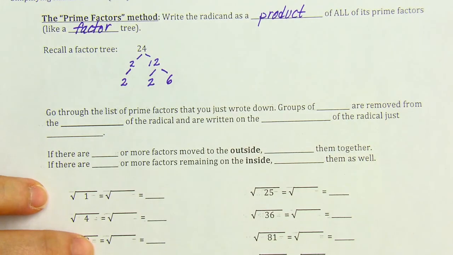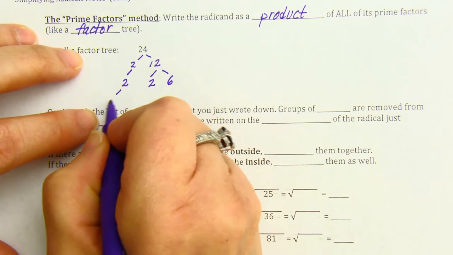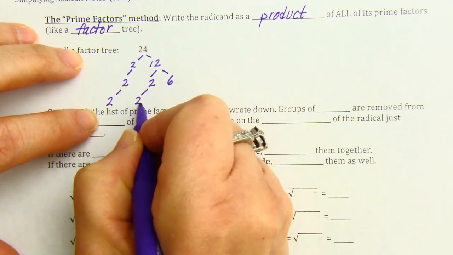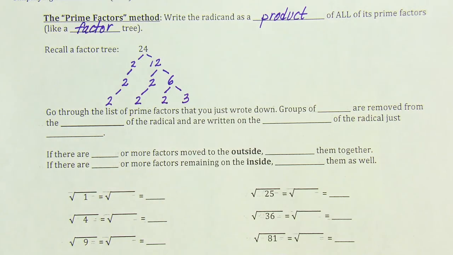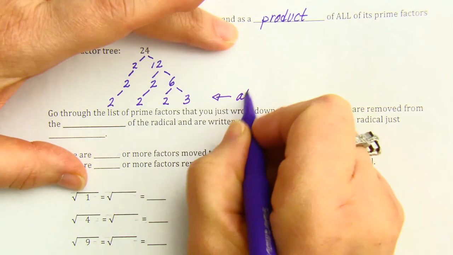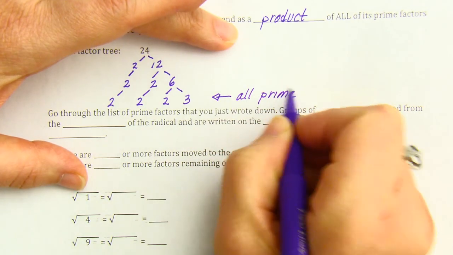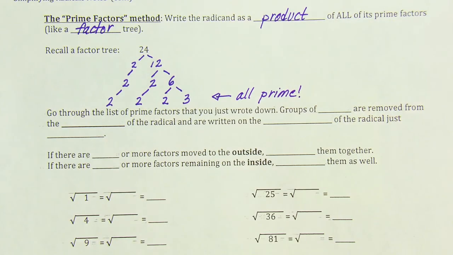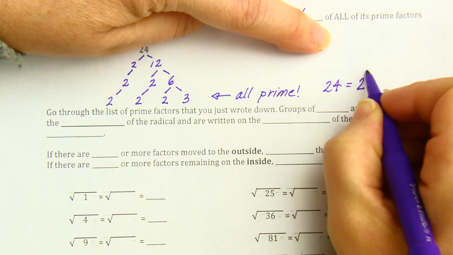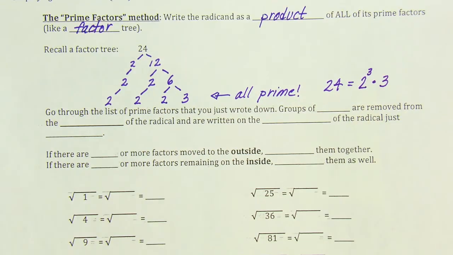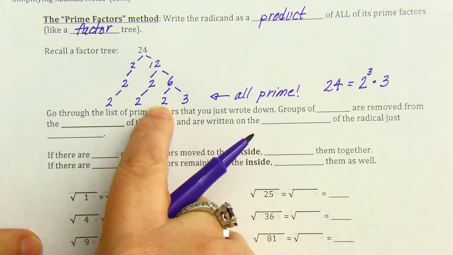6 is still even. That's not a prime number. This 2 comes down. This 2 comes down. This 6 can be broken into 2 times 3. Now I have prime numbers in the bottom row. Those are the prime factors of 24. These are all prime. So we can say 24 is exactly equal to 2 cubed times 3. Yes, 2 cubed. 2 times 2 times 2 would be 2 to the power of 3.